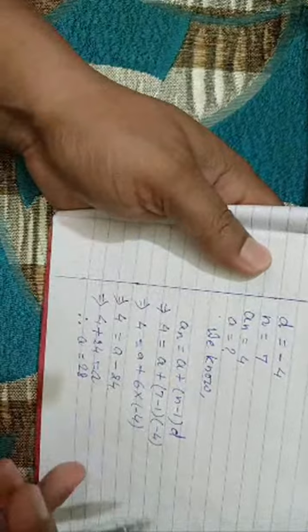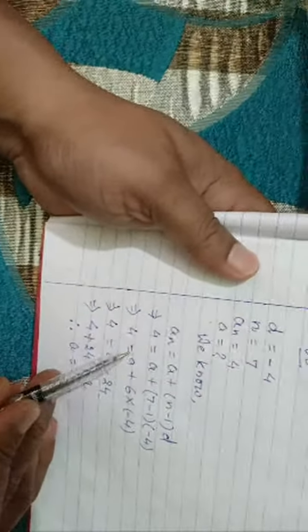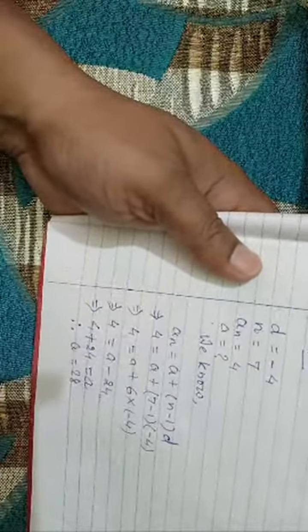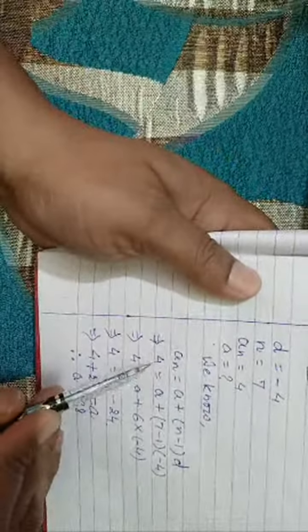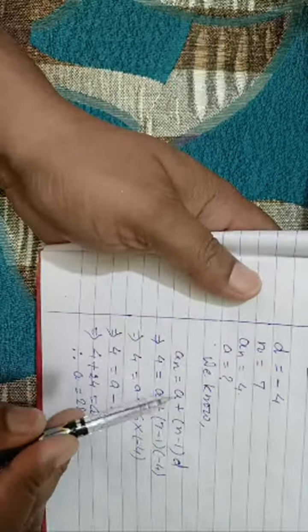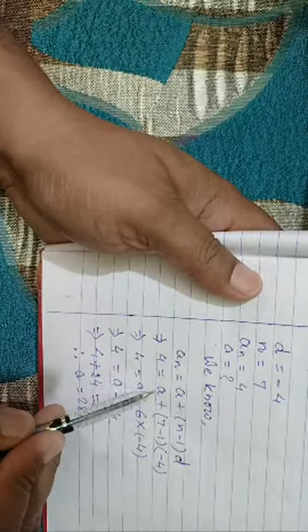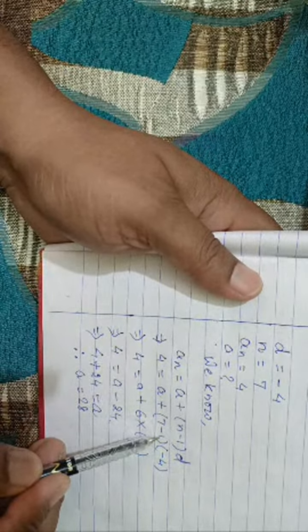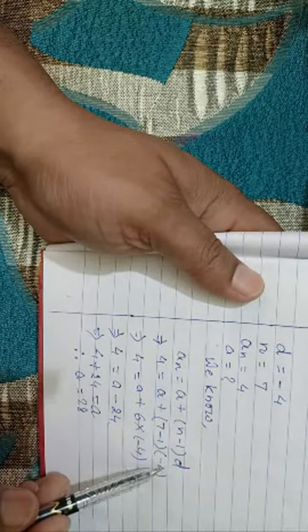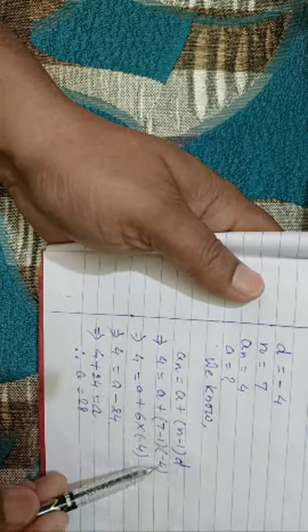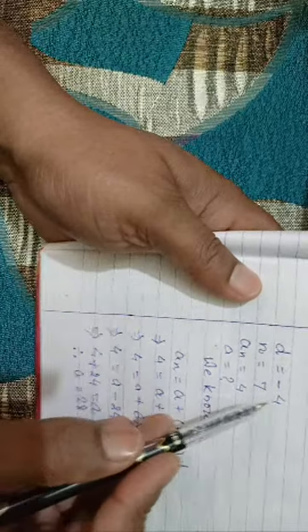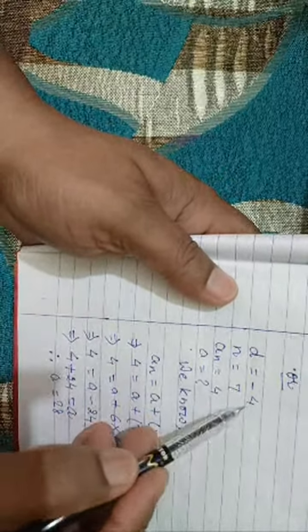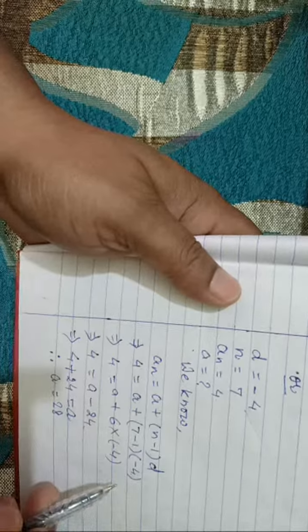See here. An will be replaced by 4. Then a, as usual, because you have to calculate, n will be replaced by 7, then minus 1 in the formula, then minus 4. Minus 4 is the common difference, it is mentioned at the top in the question.